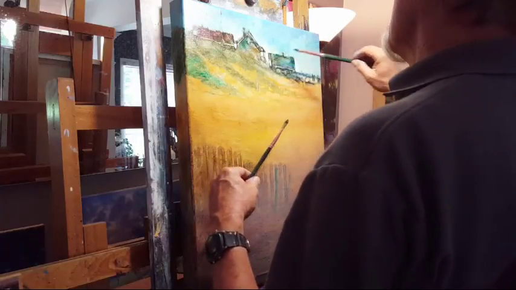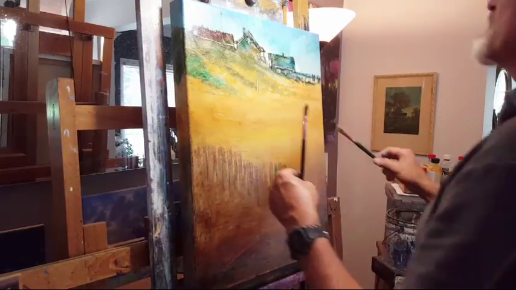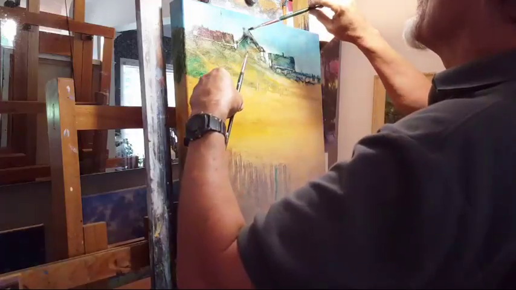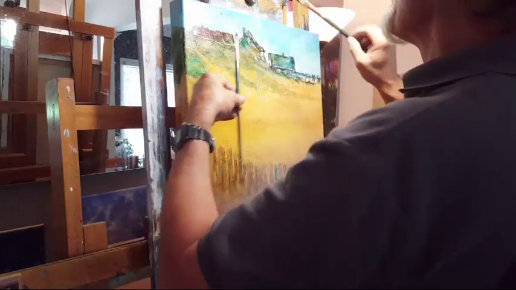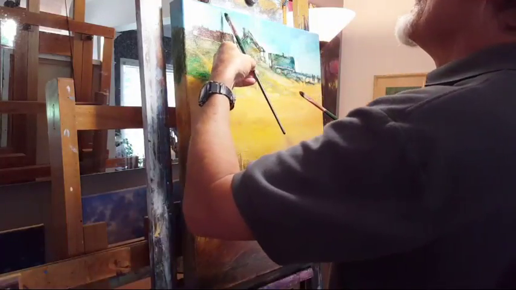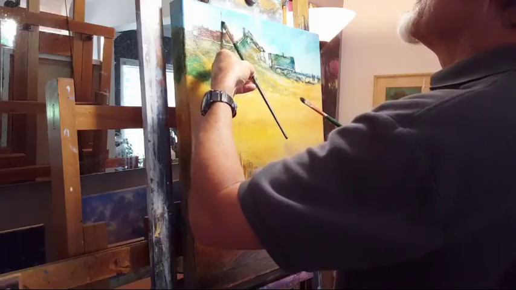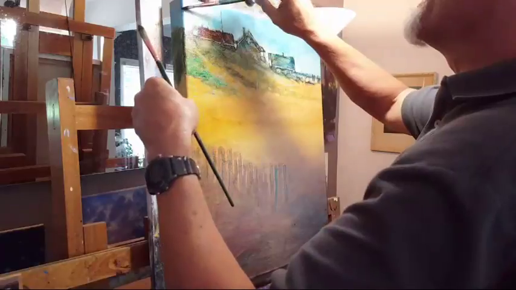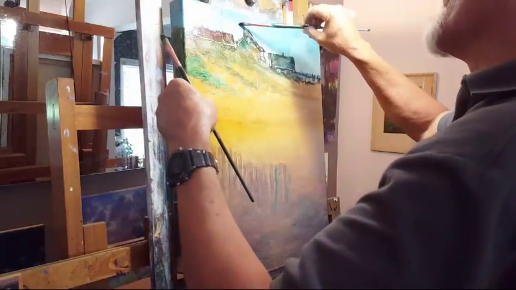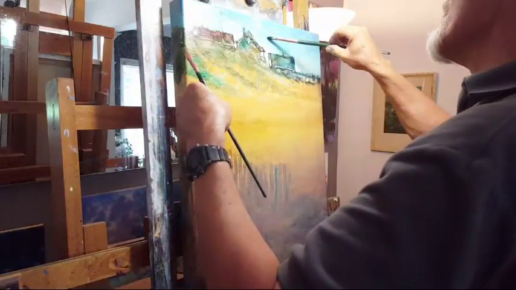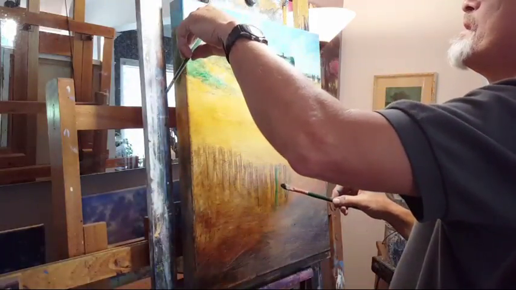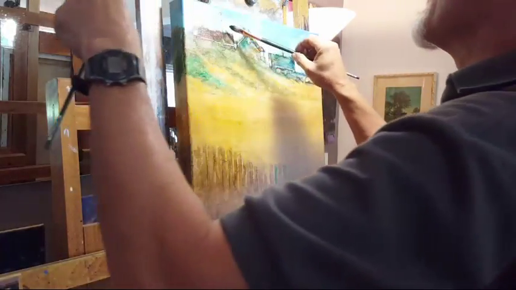You can't get tight and have hard edges, or they won't read as far away anymore. So, yeah, I'm going to continue with this concept of a power line or telephone pole or something here. Yeah, that's nice.